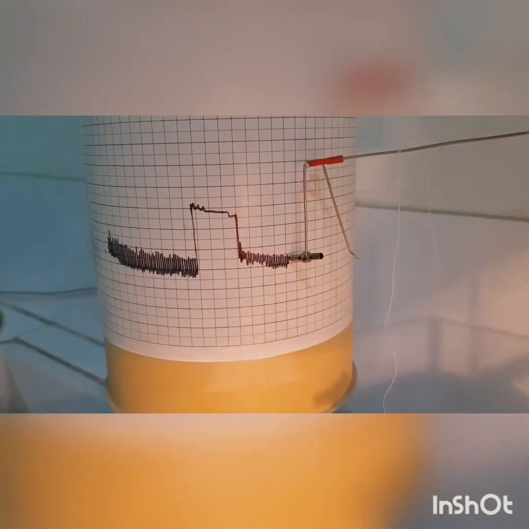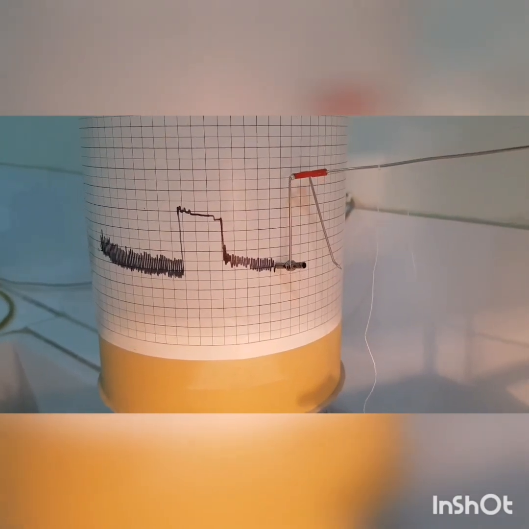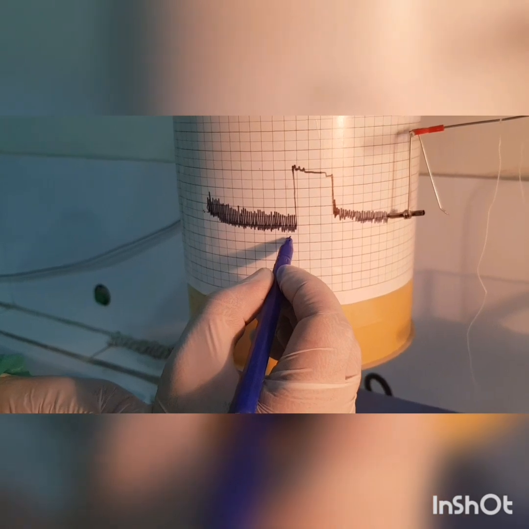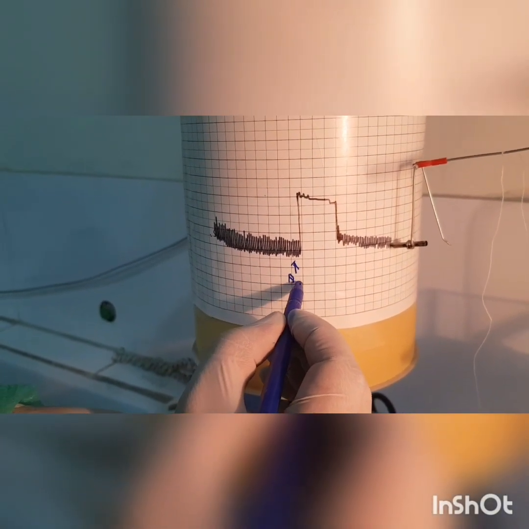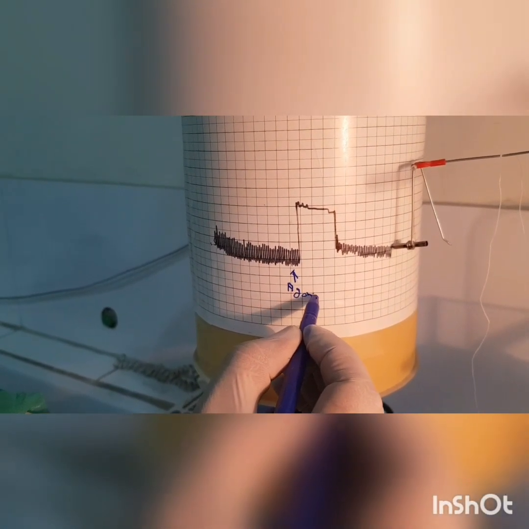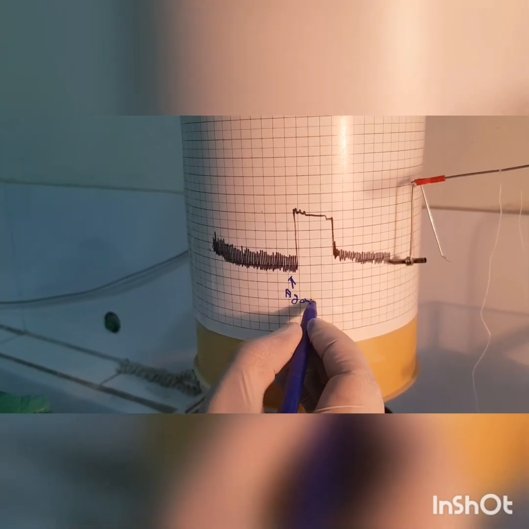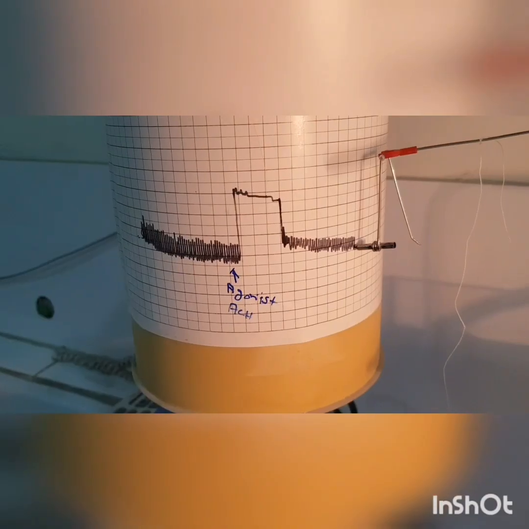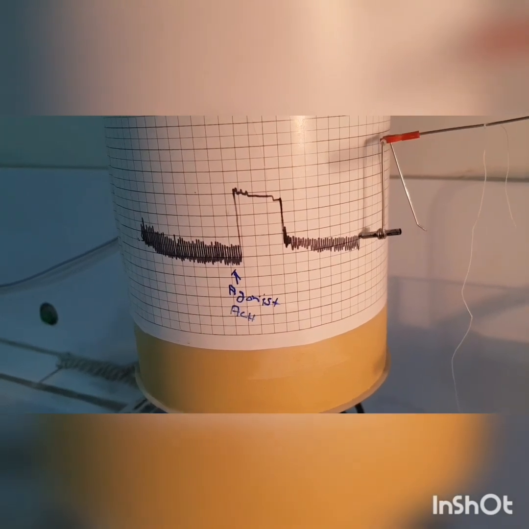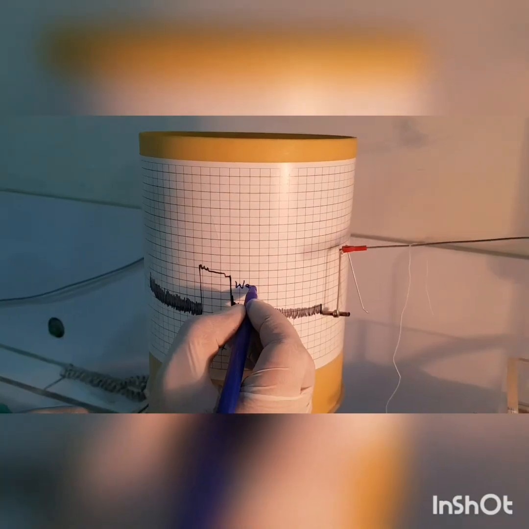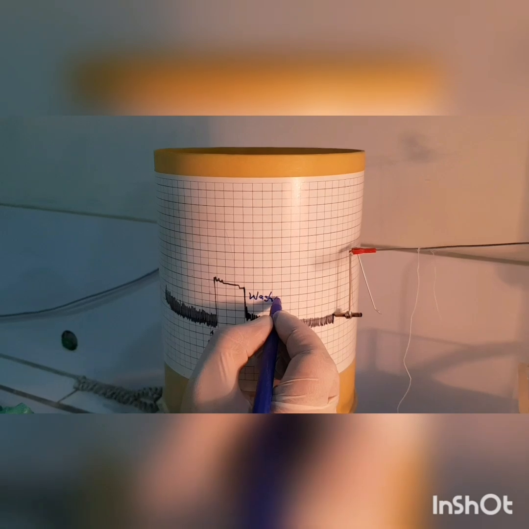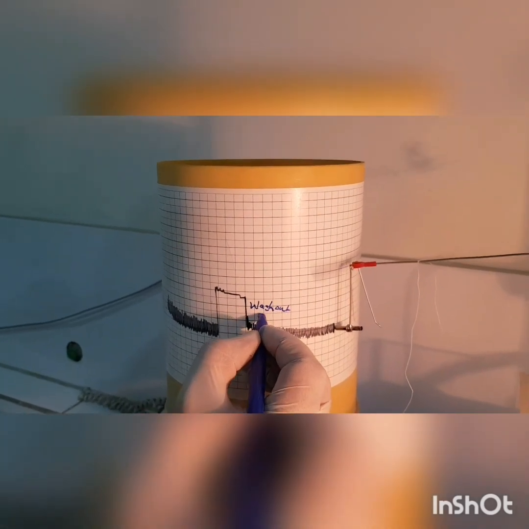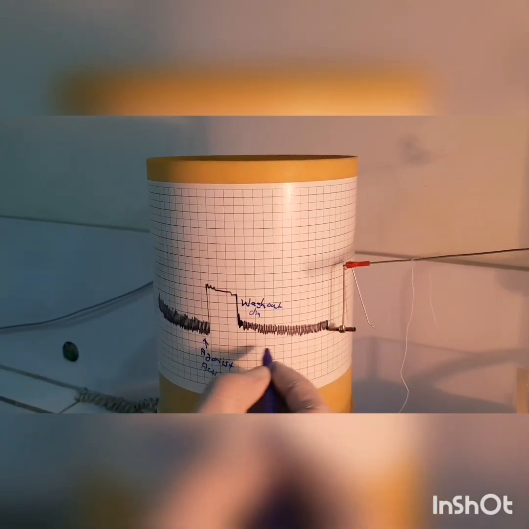Again there is normal contraction. Here first we give the agonist, which is acetylcholine. Then we wash out the drug and repeat the procedure 2 to 3 times.